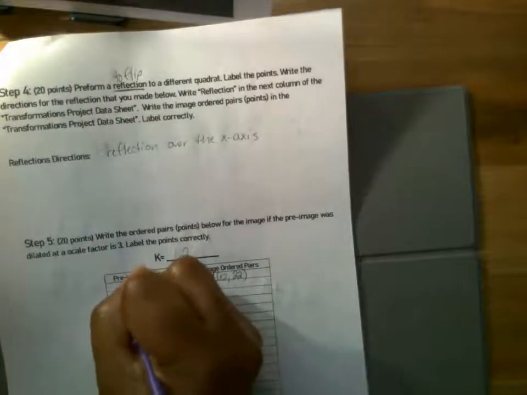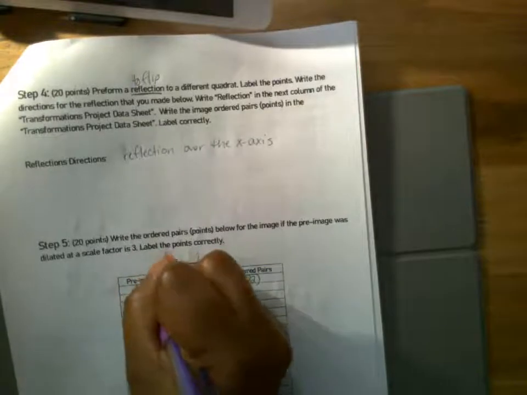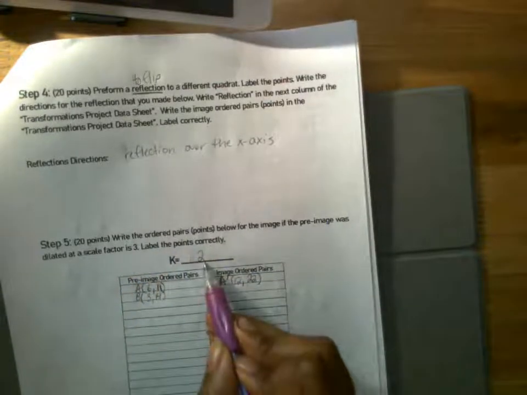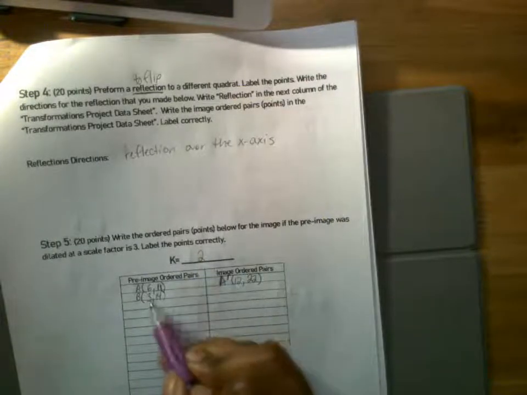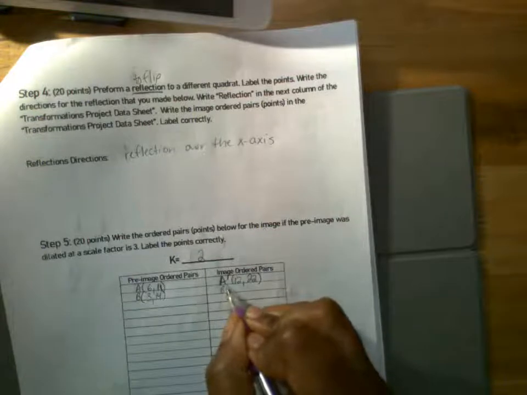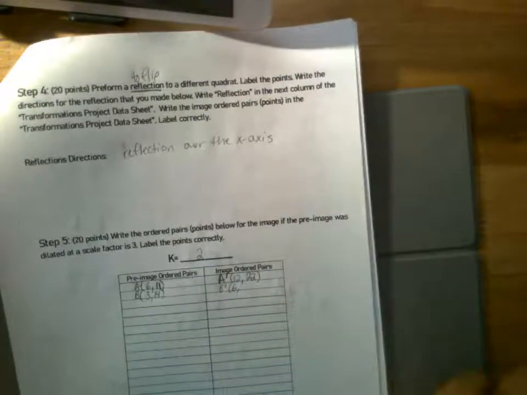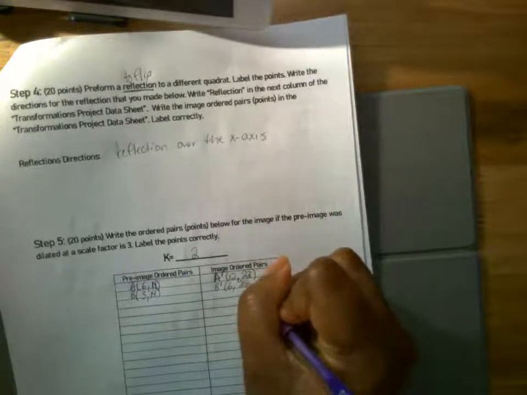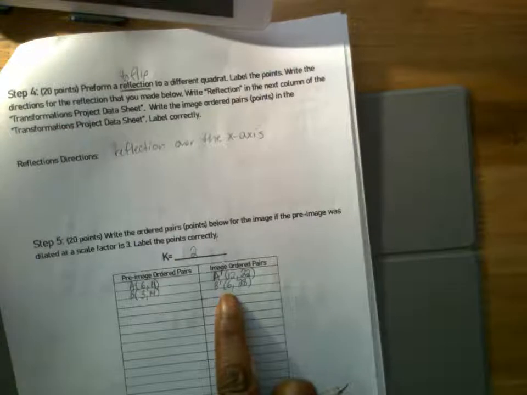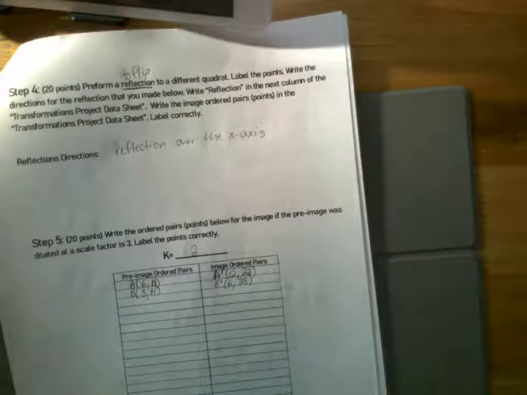So I'll go back and get my pre-image for B. Back to my table again. Pre-image is 3 and 14. So I'm going to put 3, comma 14. And again, I'm going to multiply the scale factor 2 times both X and Y. 3 times 2 is 6. So we got B prime, we got 6 here. Then we got 2 times 14, it's 28. This is my new location for B. Questions about how to do dilation?